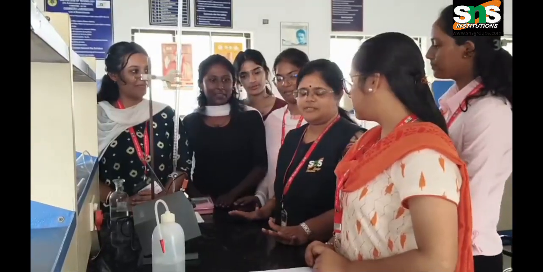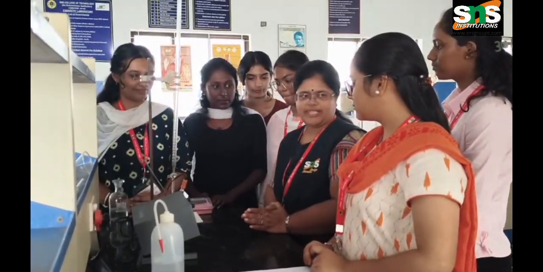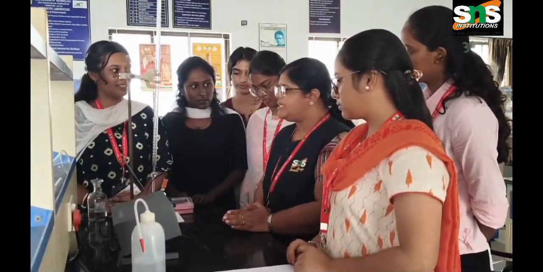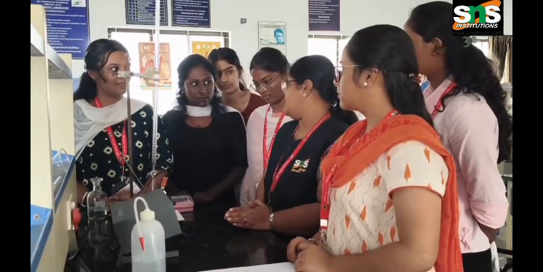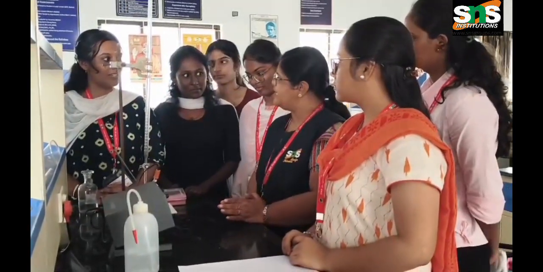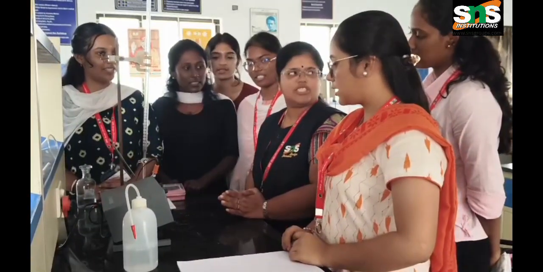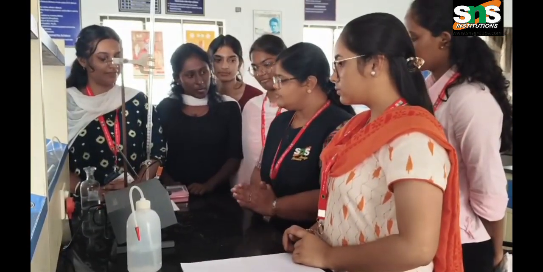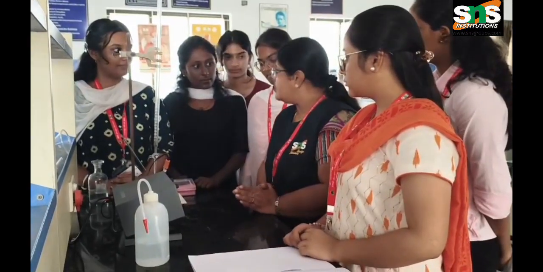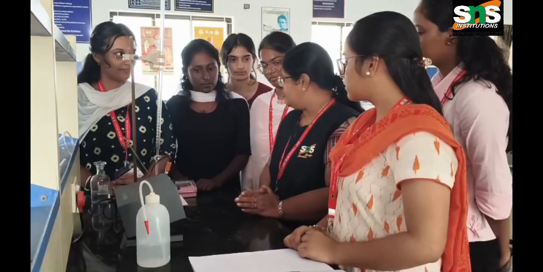Good afternoon. Today we will see the conductometric titration for a mixture of acids. What is acid-base titration? What will happen when an acid is titrated against a base? What type of reaction is it? Neutralization. So the reaction is called a neutralization reaction. Here we are going to find out the amount of acid present, and for that we are using conductometric titration.